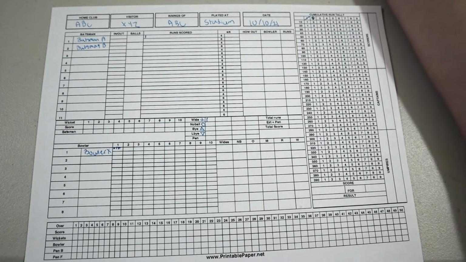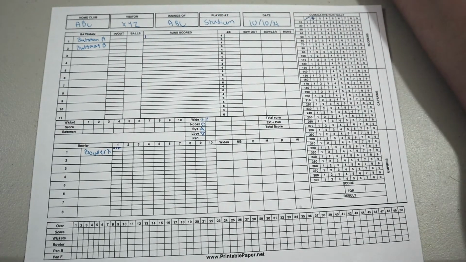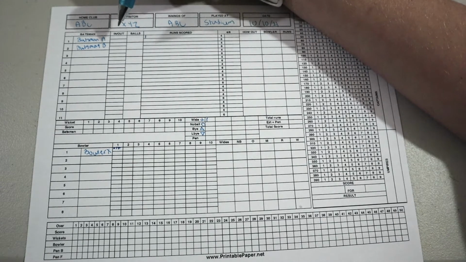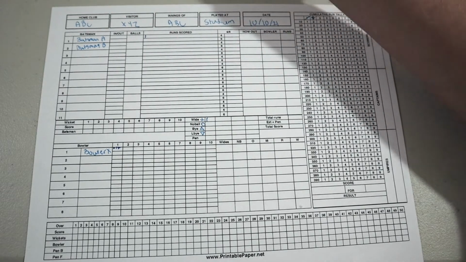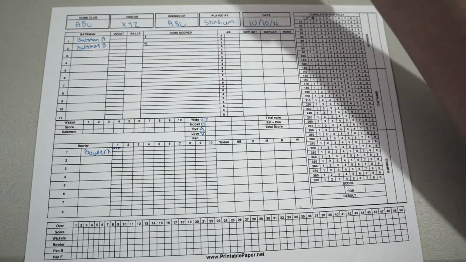Because there was a wide that the bowler threw, the bowler actually still has 4 balls left. That one doesn't count as one of the 6 balls for the over, so they still have the 4 balls left. So batsman B is still up at bat, and when this happens, they're going to score 4 runs. To mark 4 runs, for batsman B, you're just going to put a 4.